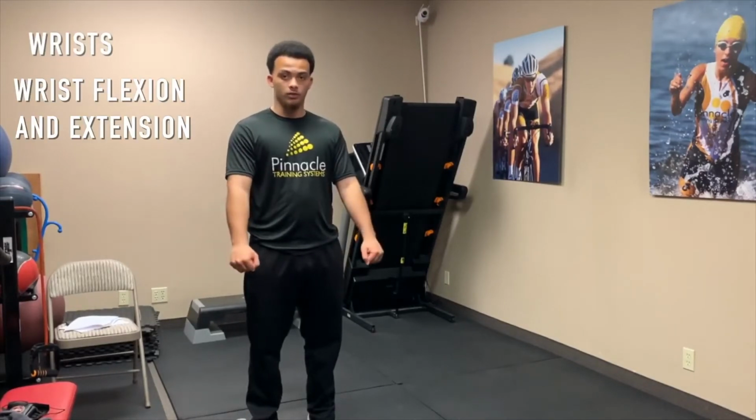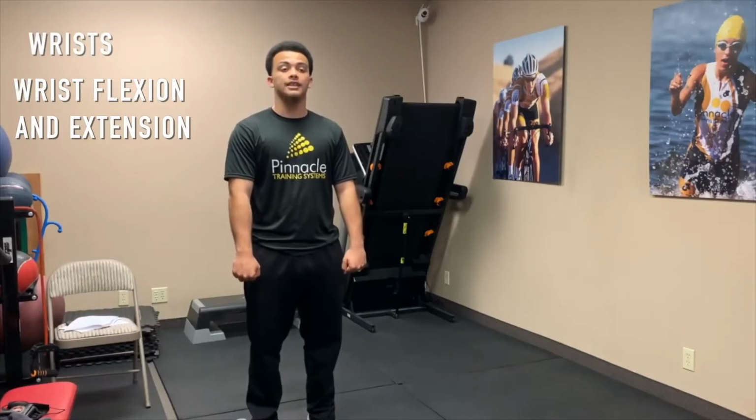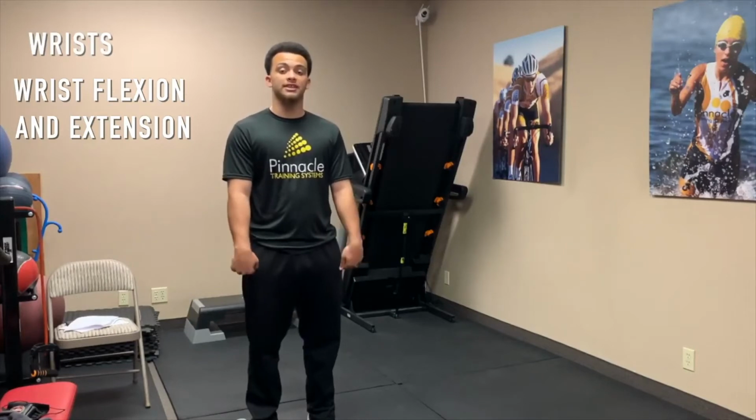Flipping your fist around. Back of your hands facing upward. Just bringing your knuckles towards your upper body. There you go. Now that's wrist extension.